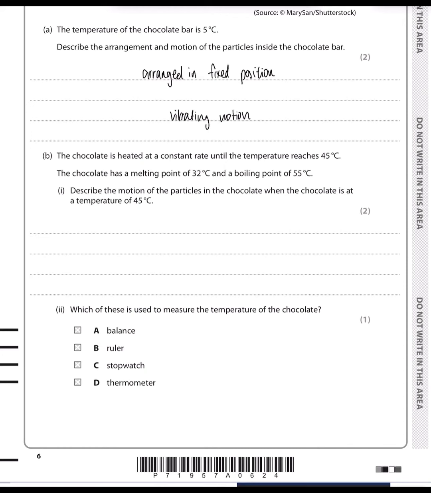Something that you should remember is that when the temperature is below the melting point, the object is in solid state. When the temperature is between the melting point and the boiling point, it's in a liquid state. And when the temperature is greater than the boiling point, then it's in gas state.